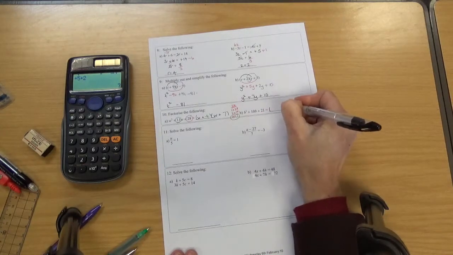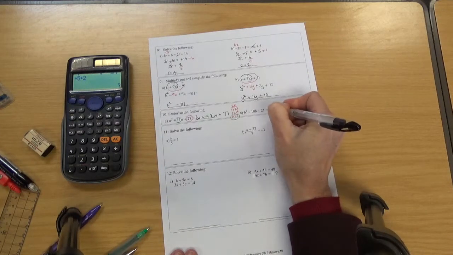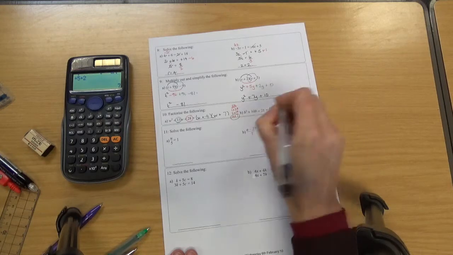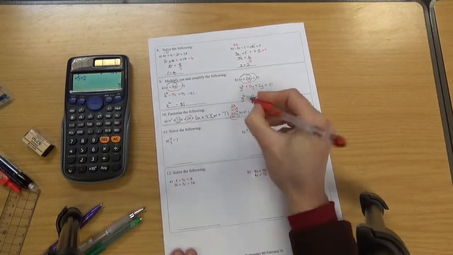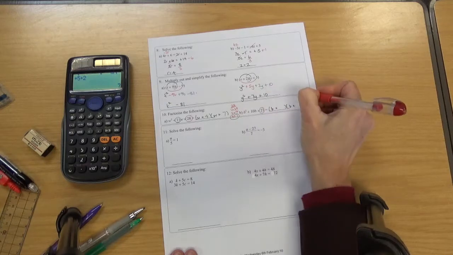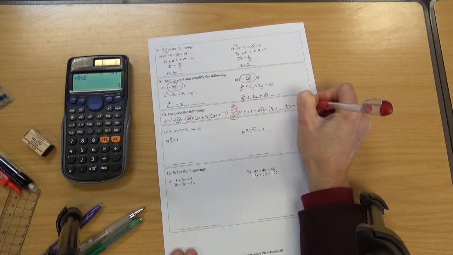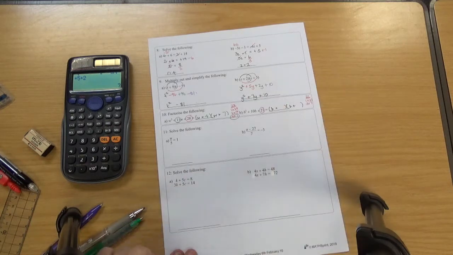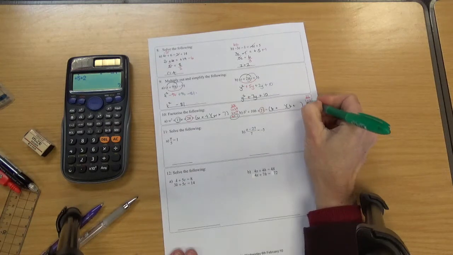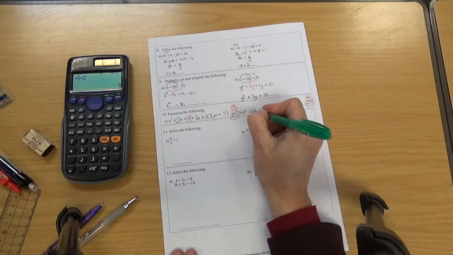Same with the second one, so two brackets, both plus. This time I'm multiplying to make 21. So 1 times 21, or 3 times 7. And 3 and 7 makes 10.